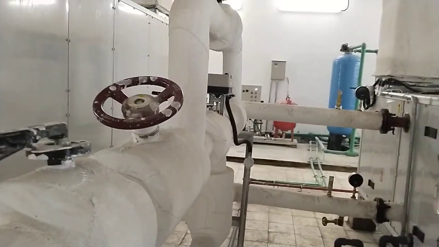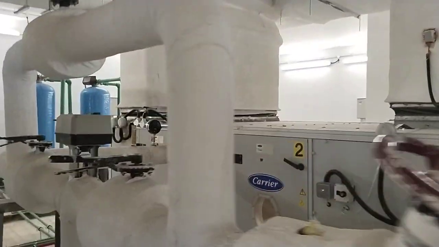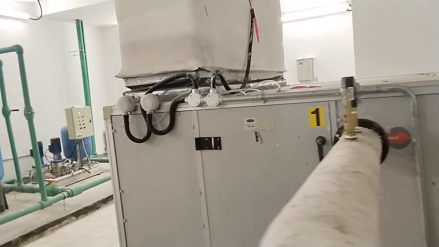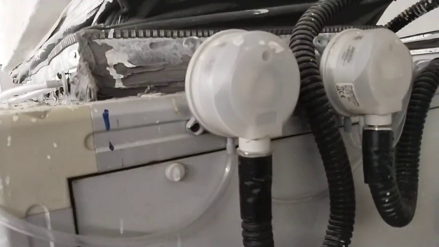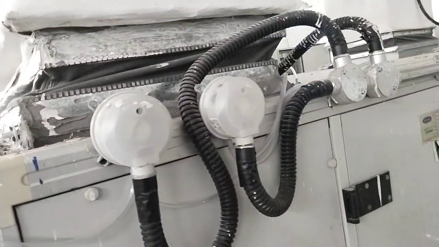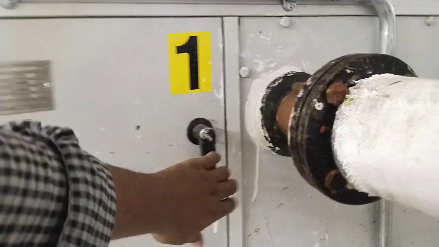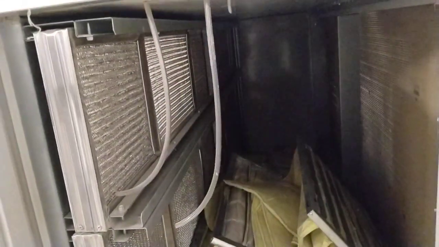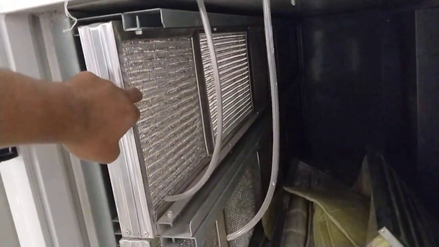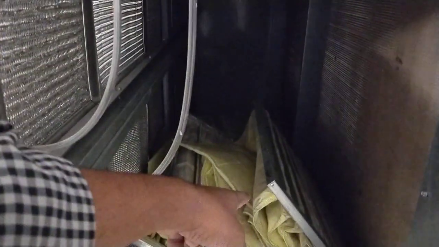I will show you the back side also. This is for the pre-filter and back filter, which is inside this panel. If it opens, it is not connected properly. This is the pre-filter. This is the back filter, not connected here now.